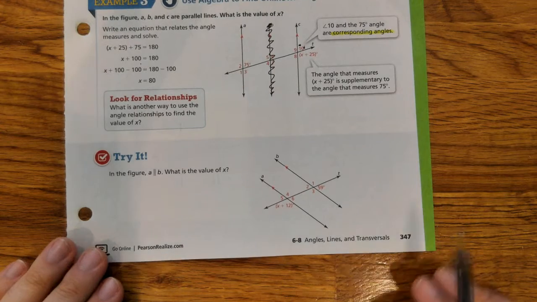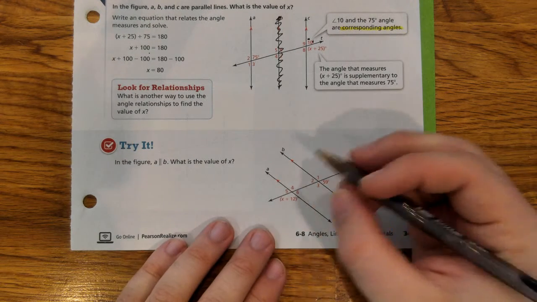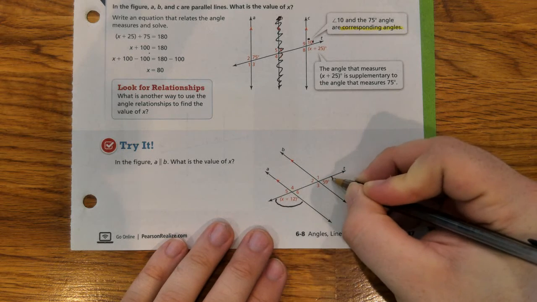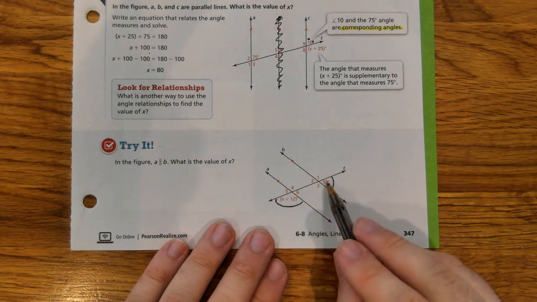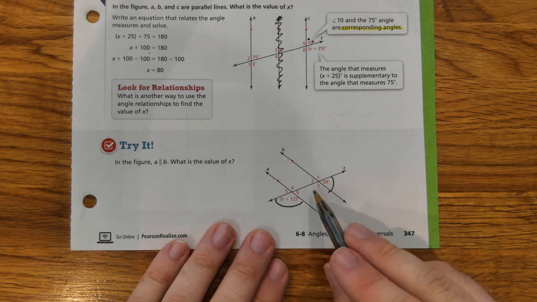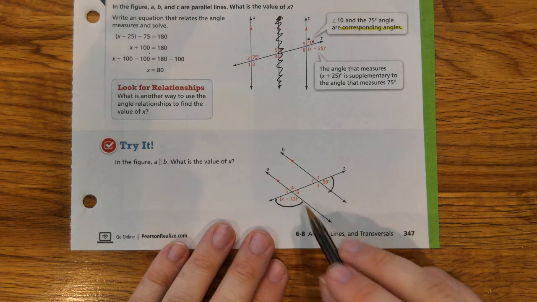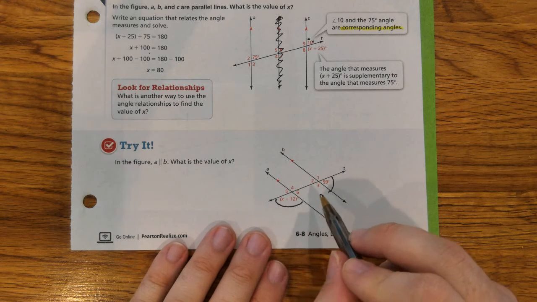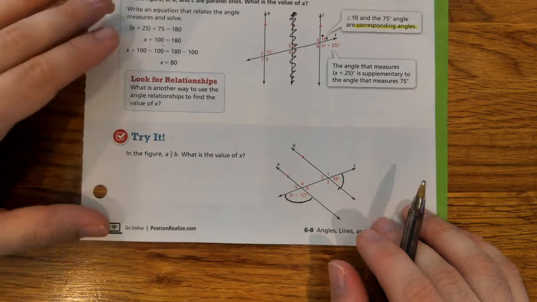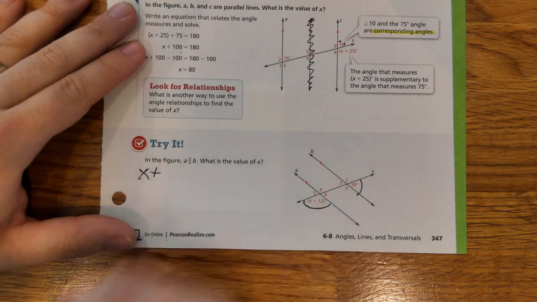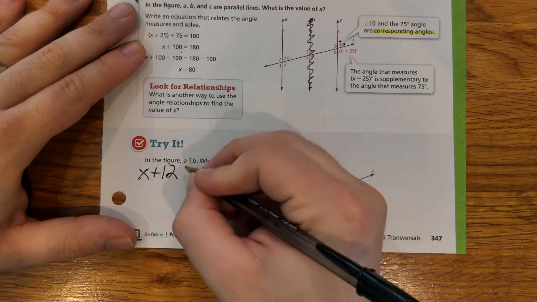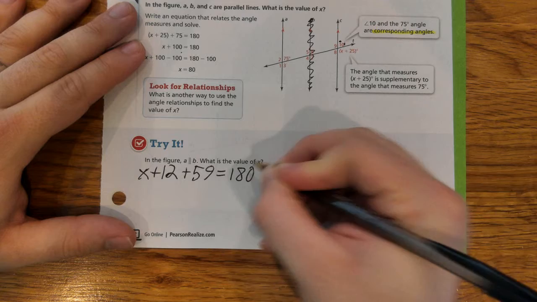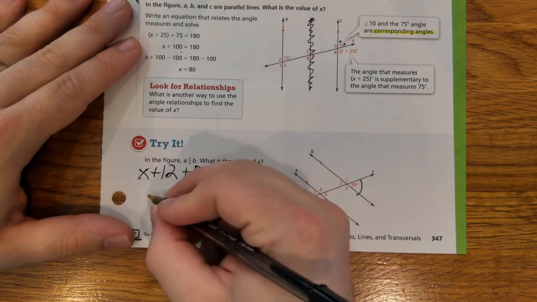Okay, I want to do this try it problem here. So there are two angles I'm going to look at. There's this angle here and this angle here. These two angles are not congruent, right? They're not corresponding. They're not alternate exterior. If they're not congruent, what I know about this picture is that they're supplementary. They're going to add to 180. So I'm going to write x plus 12, and I'm going to add 59 to it, and that's going to be equal to 180 degrees, right?